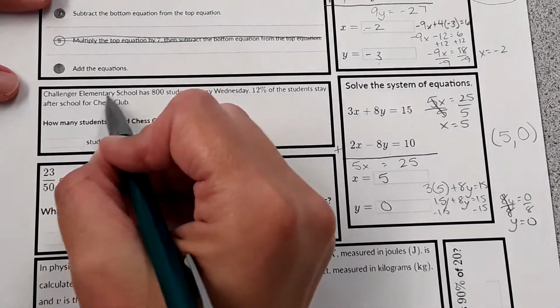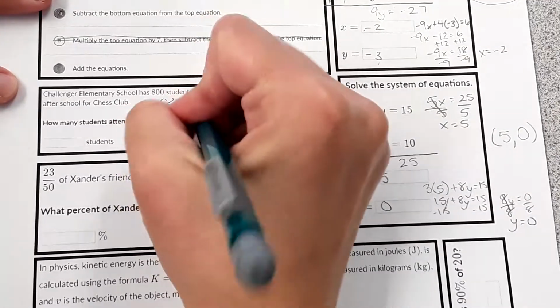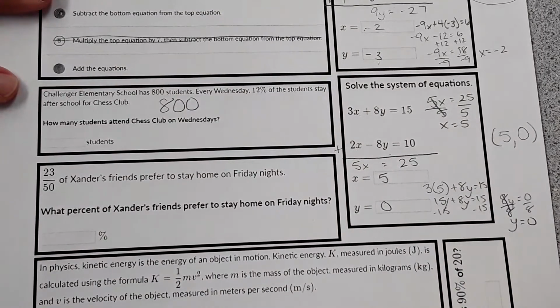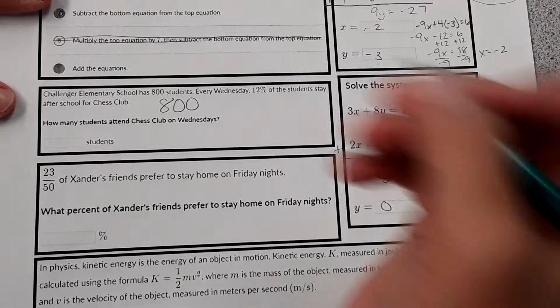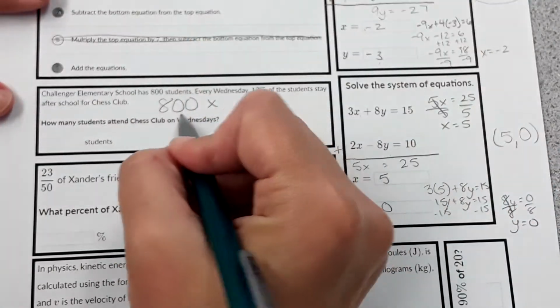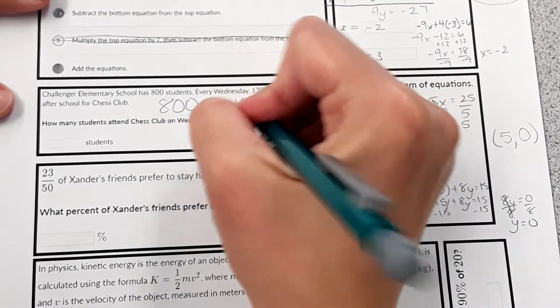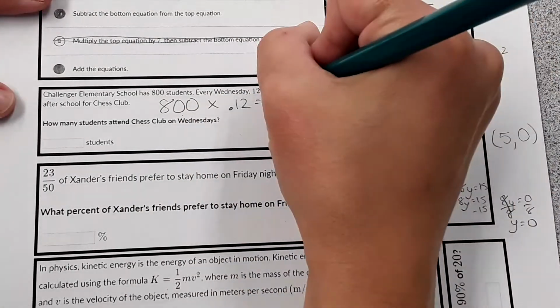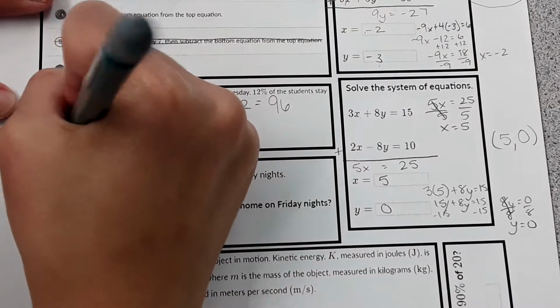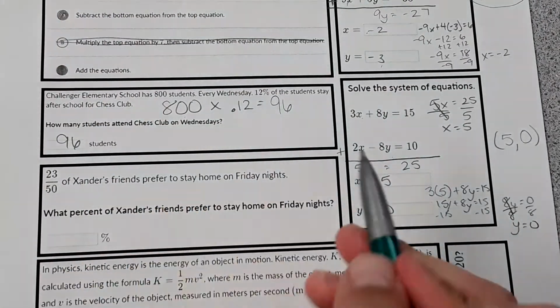Okay, so Challenger Elementary School has 800 students. Every Wednesday, 12% of the students stay after school for chess club. So what we can do is just multiply the total population by 0.12. And we'll get 96 students. And you would just plug that in the calculator.